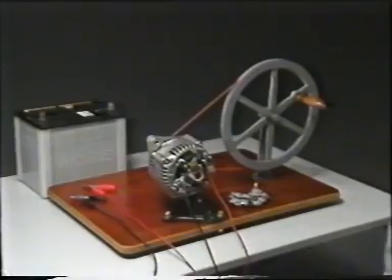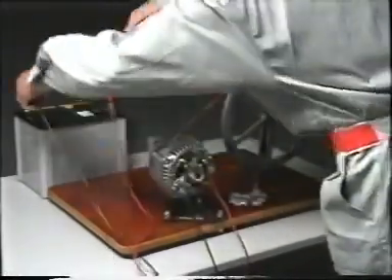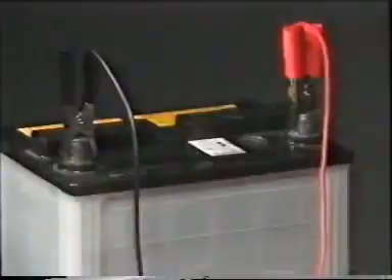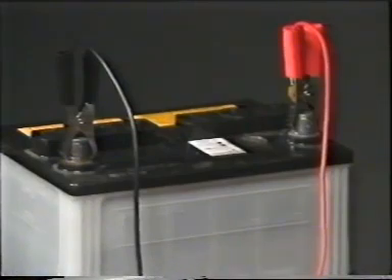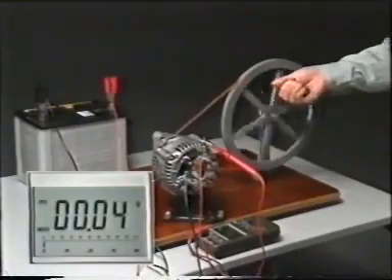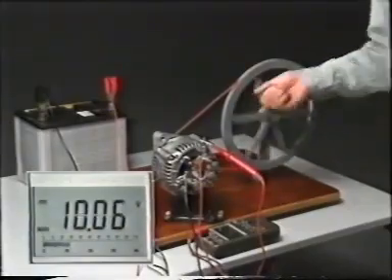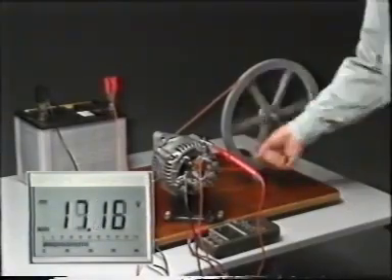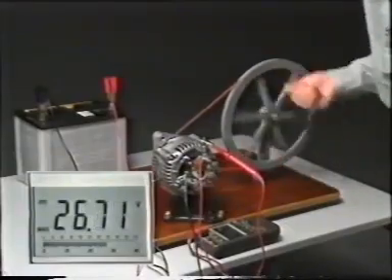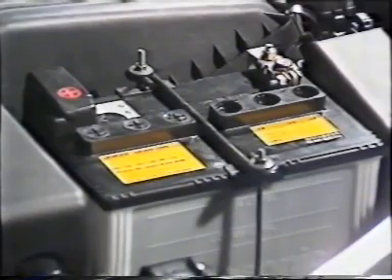Now, we will explain how the voltage regulator works. First, battery voltage is applied to the rotor coil of the alternator. Then the alternator rotation speed is gradually increased. Let's measure the voltage generated at terminal B, which is the alternator output terminal. As you can see, the voltage increases steadily. If this continues, the electrical components will be damaged and the battery will be overcharged.